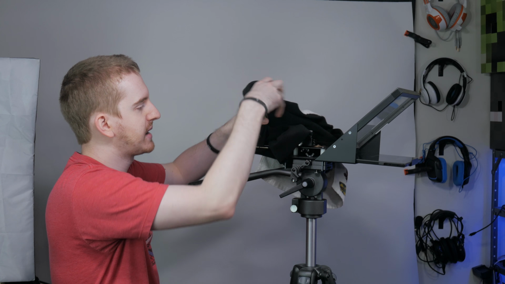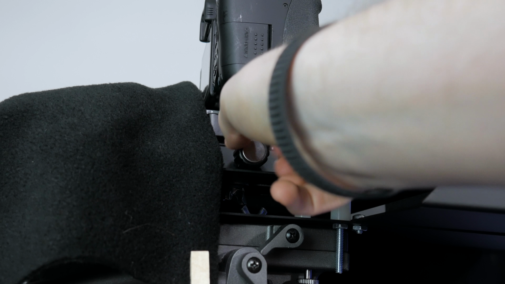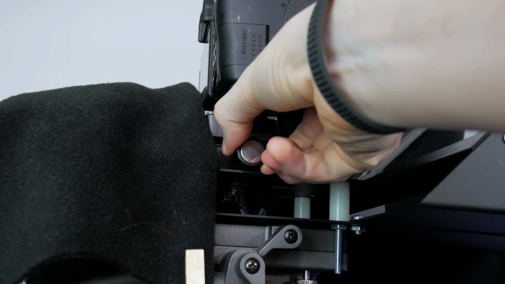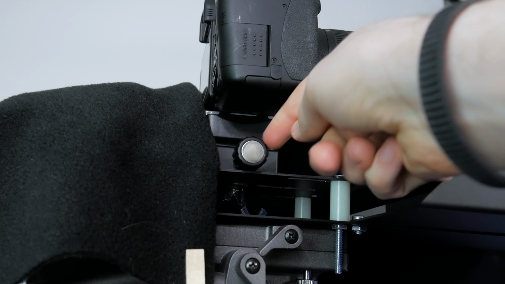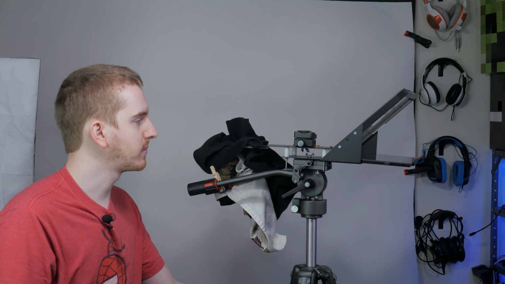But then it has a basic frame back here that you use a wing nut to screw onto the tripod mounting plate, and then it has little risers based on the height of your camera, and then you're supposed to just use a basic nut, a basic bolt to connect your camera to the mounting plate.